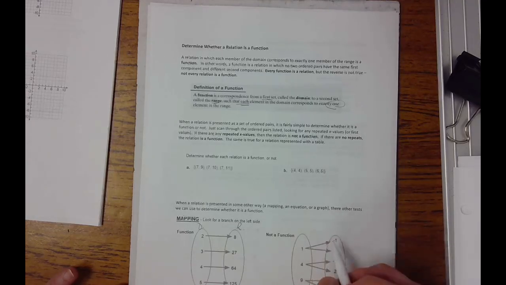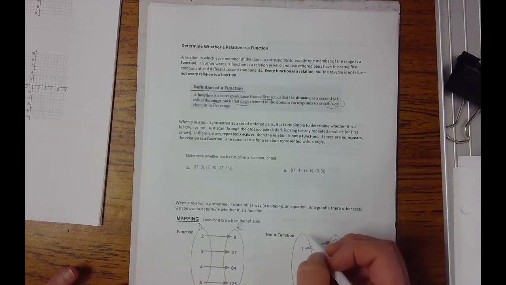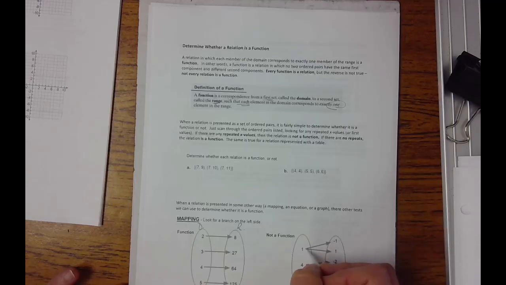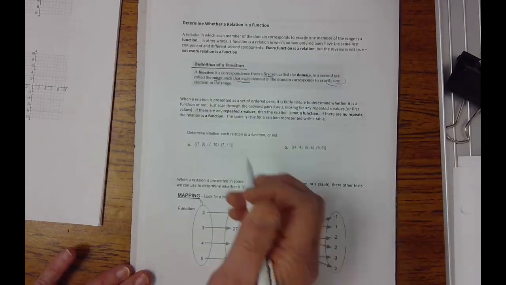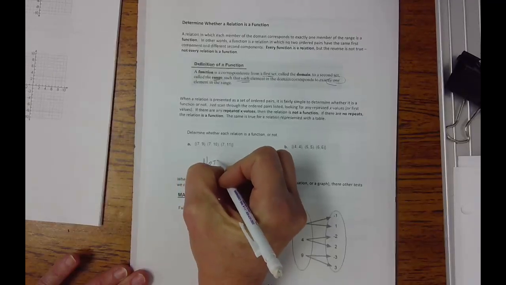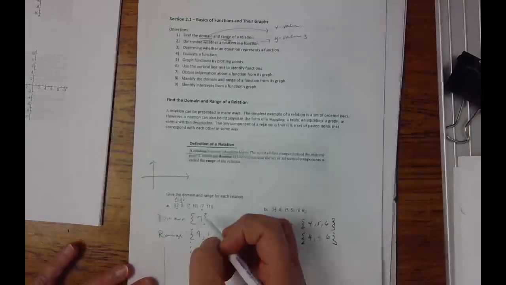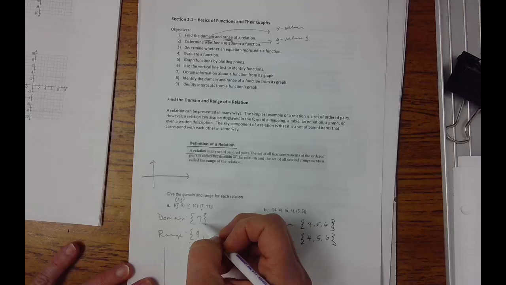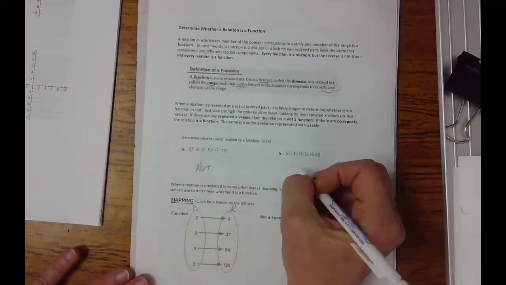Now, this one's not considered a function, similar to if I had (1, -1) and (1, 1), and what happens is it'll fail what we call the vertical line test, which we're going to talk about in just a second. So back to the two examples that we had. Remember, this one is not a function because when we paired this together, the domain would be paired with 3 different values. And so this one's not a function, whereas this one is a function.